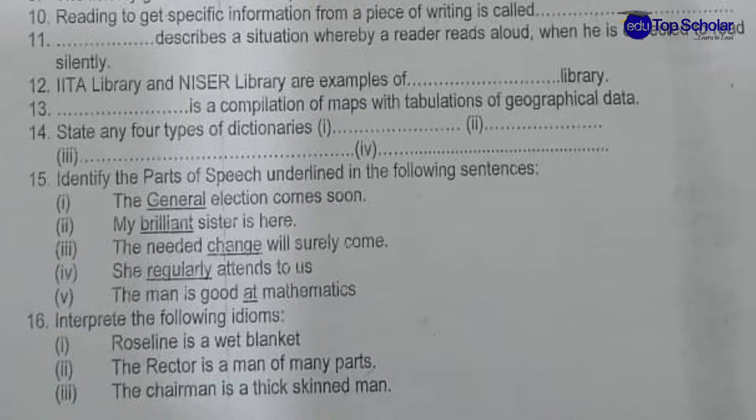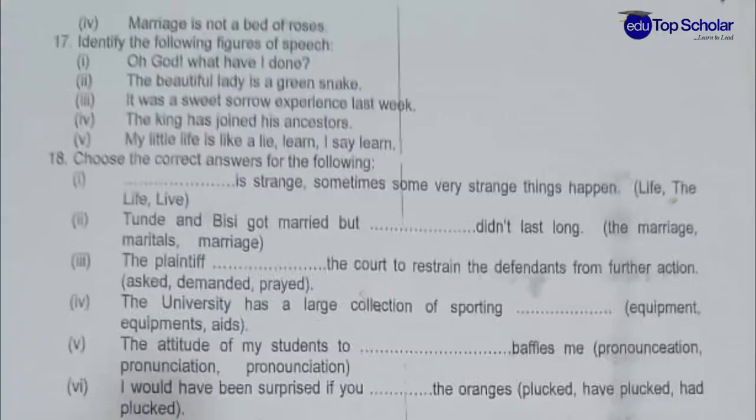Then number 4, marriage is not a bed of roses, which means it may not be something that is very pleasant. It may become unpleasant at times. So it's not a bed of roses.